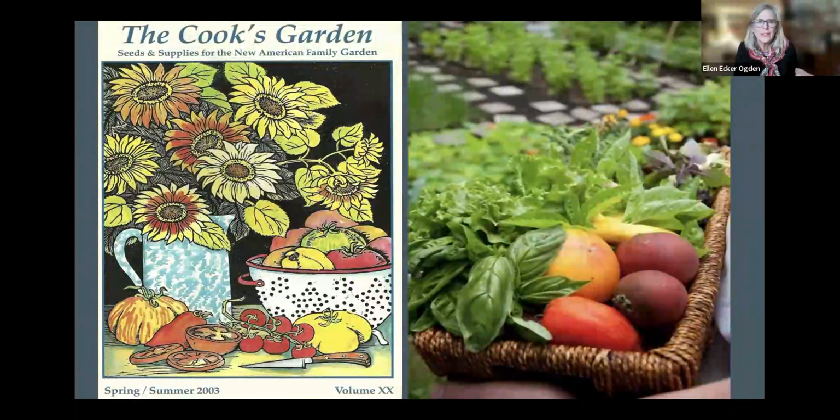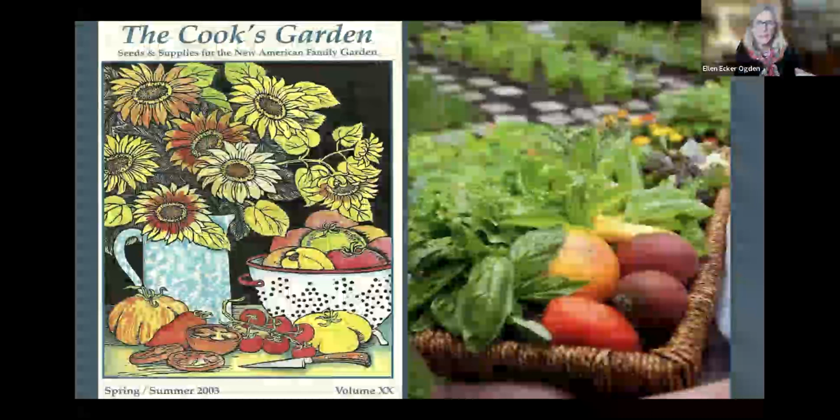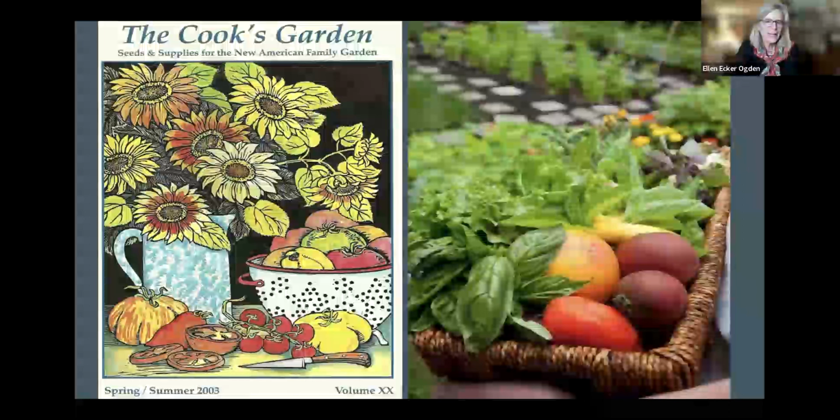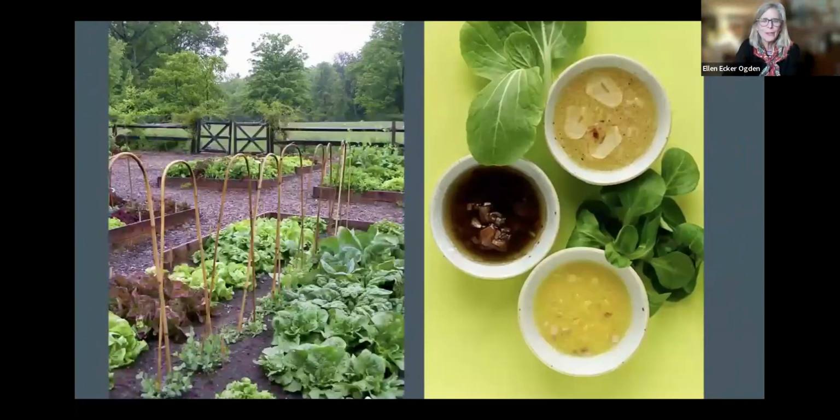So we decided to start a seed catalog called the Cook's Garden. Because I was the cook and he was the gardener, and seeds aren't like wine and cheese. They don't get better with age. So we really had to find some customers who wanted to grow some of these Italian vegetables that we had a lot of seeds for. And luckily we got a big hit in the New York Times, and I quit my day job and we both started doing the catalog.